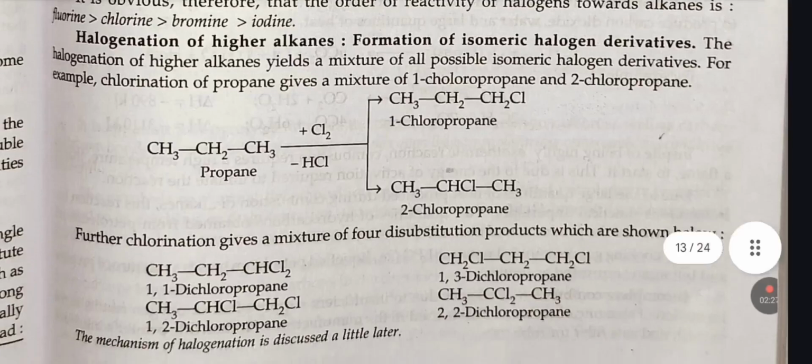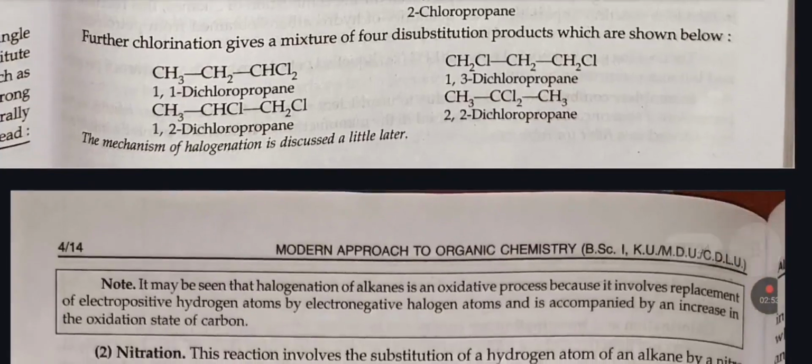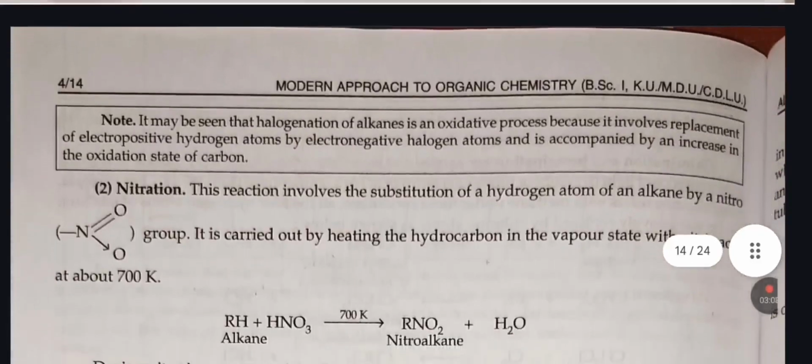Halogenation of higher alkanes. Formation of isomeric halogen derivatives. The halogenation of higher alkanes yields a mixture of all possible isomeric halogen derivatives. For example, chlorination of propane gives a mixture of 1-chloropropane and 2-chloropropane. Propane plus Cl2 minus HCl will give 1-chloropropane and 2-chloropropane. Further chlorination gives a mixture of 4 disubstituted products, which is shown below. The mechanism of halogenation is discussed a little later.